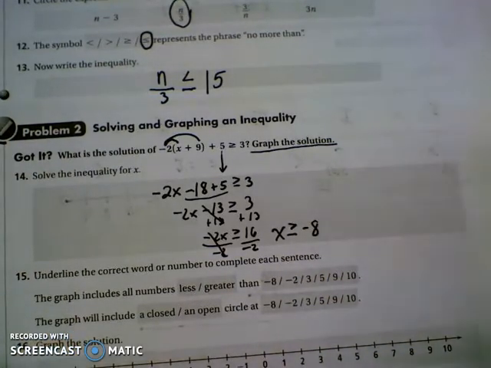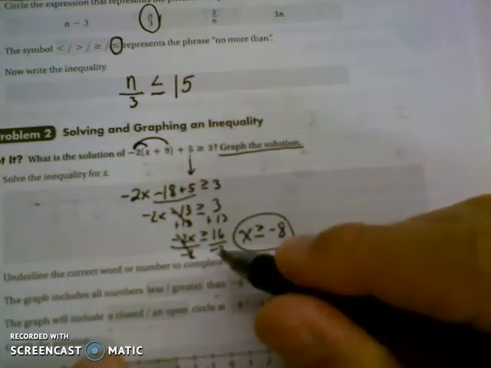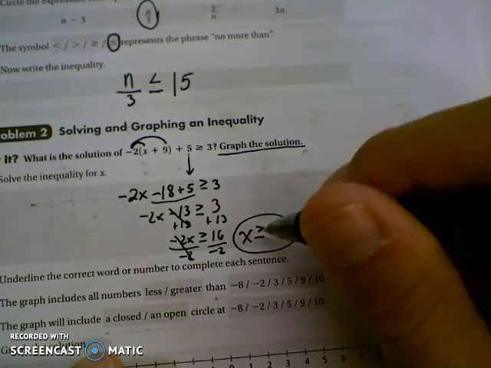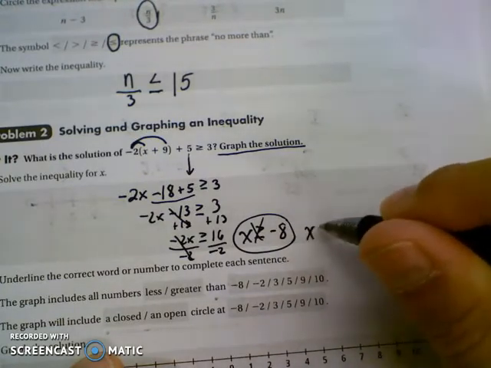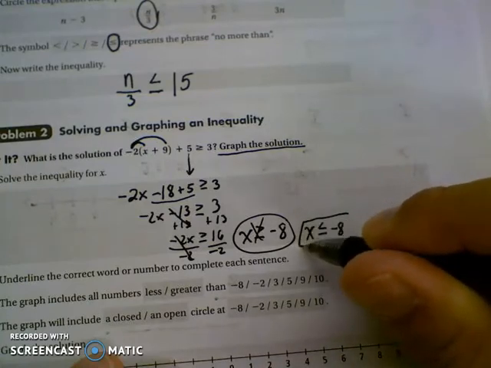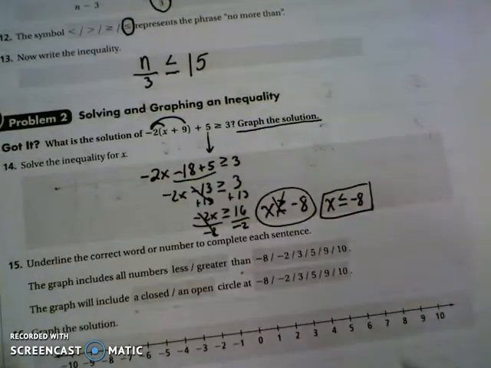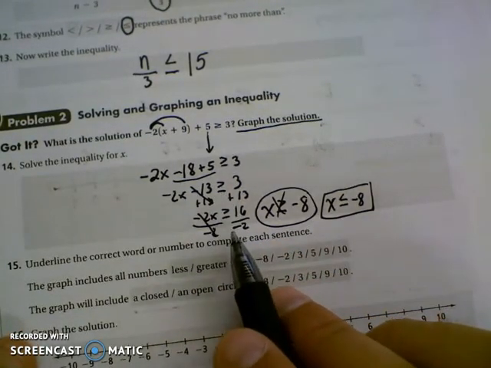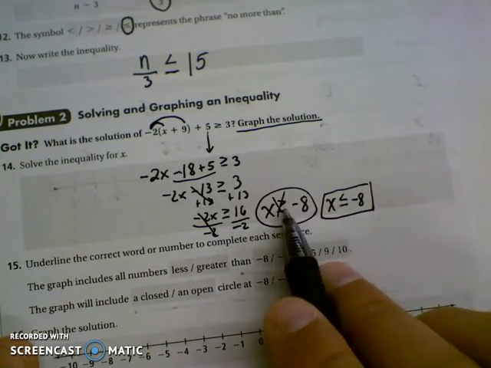But wait up, here's a rule, right? When you divide by a negative, you have to switch the sign. So this sign becomes switched. It's x is less than or equal to negative 8. And that's really the only rule you have to worry about. Whenever you divide across the inequality, to the other side, by a negative, you have to change it to the opposite, flip the inequality.